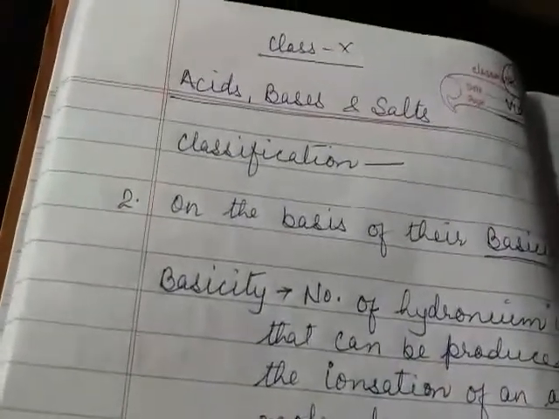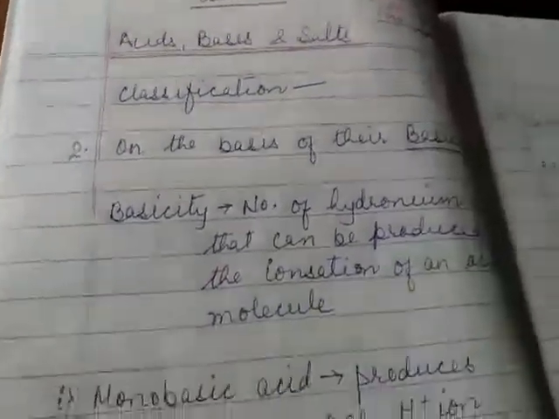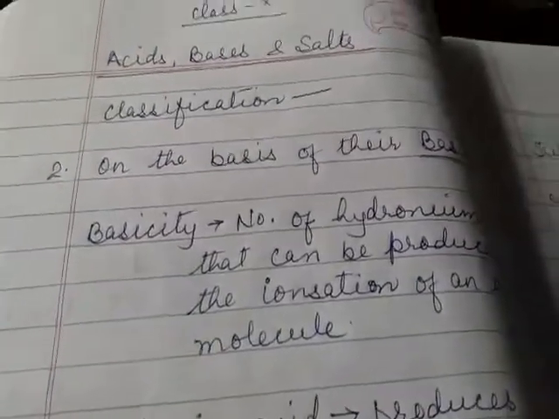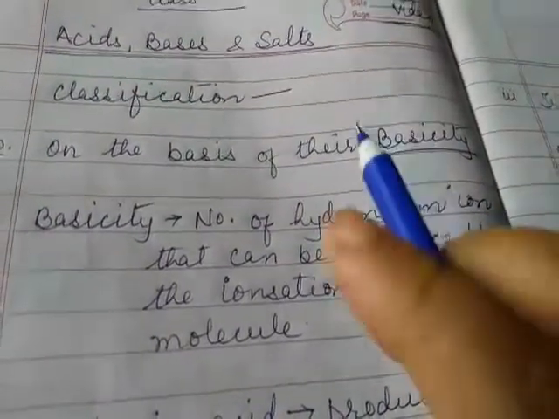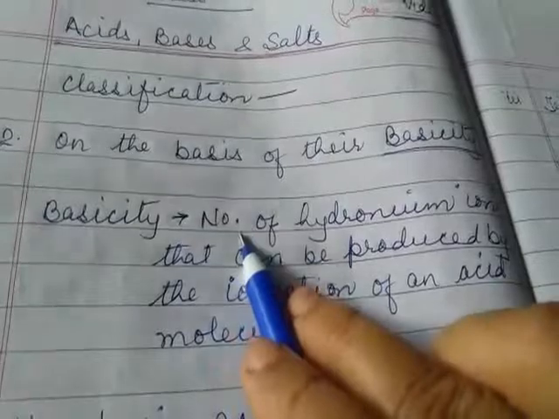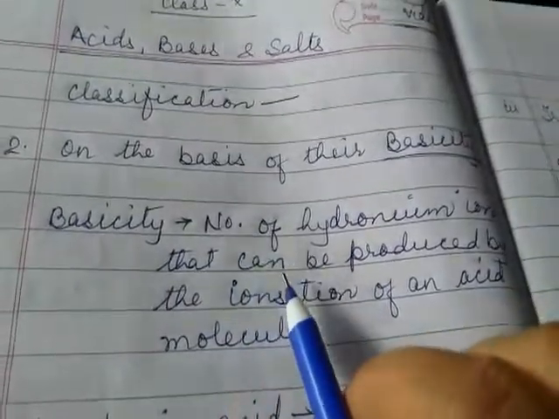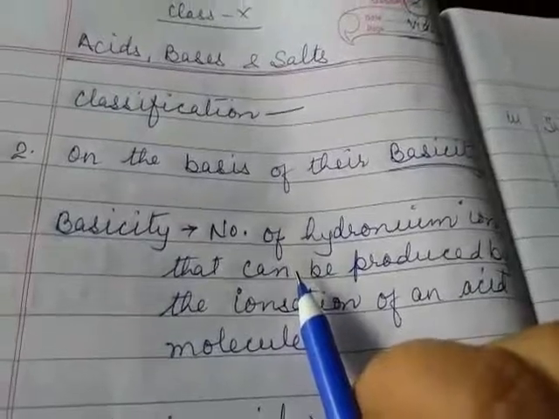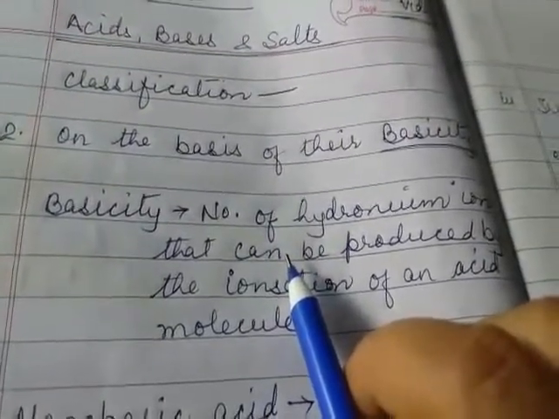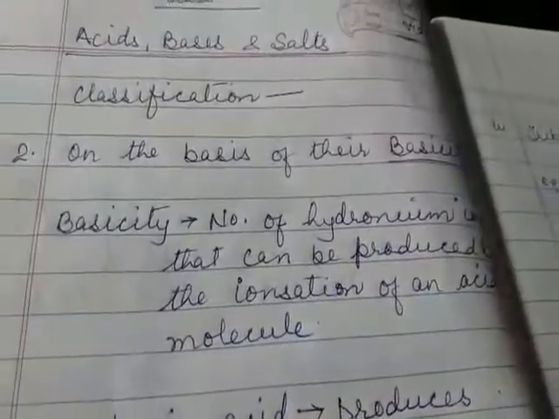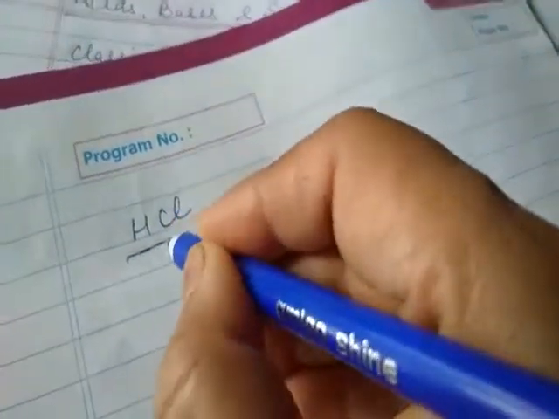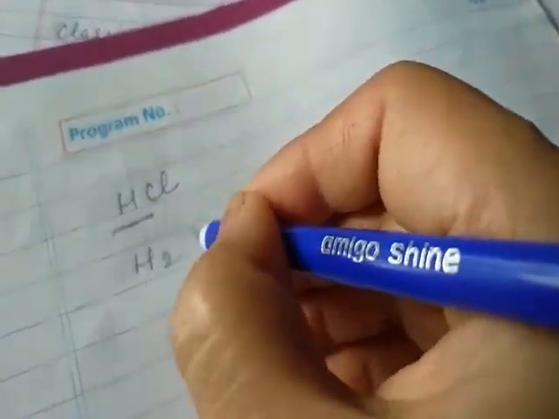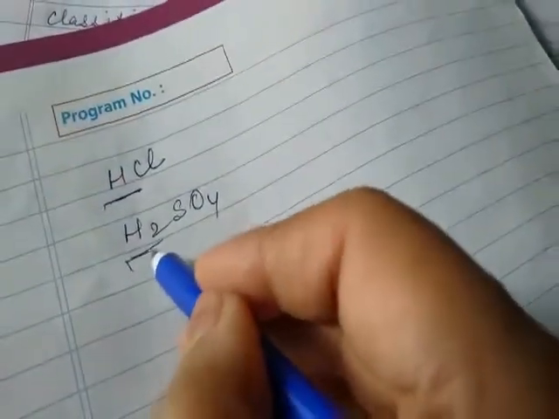Now the classification of acids can also be done on the basis of their basicity. What do you mean by basicity? Basicity means the number of hydronium ions, meaning how many replaceable hydrogens an acid contains. For example, HCl has only one replaceable hydrogen. But H2SO4 has two replaceable hydrogens.